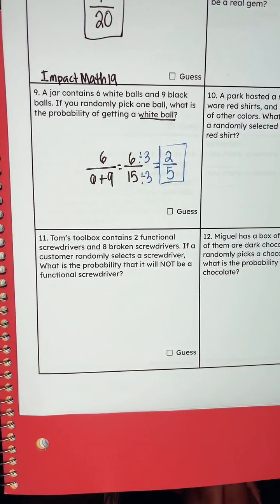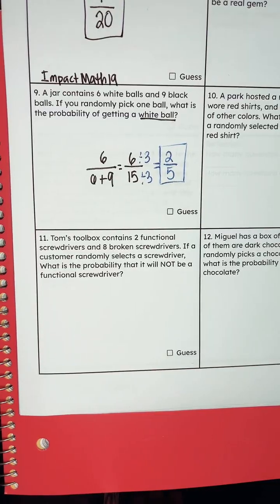Good. So let's do number 11. Tom's toolbox contains 2 functional screwdrivers and 8 broken screwdrivers. If a customer randomly selects a screwdriver, what is the probability that it will not be a functional screwdriver? All right. So for number 11, okay, Michelle said 4/5. Okay.